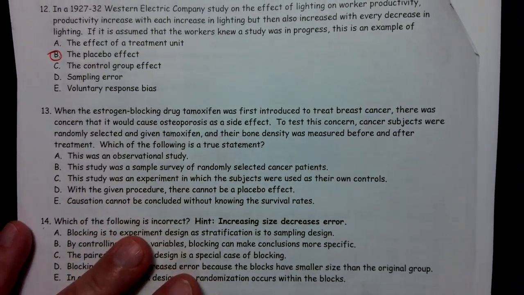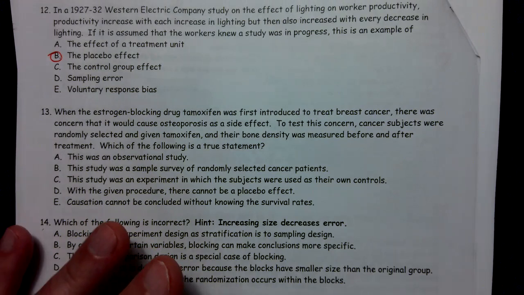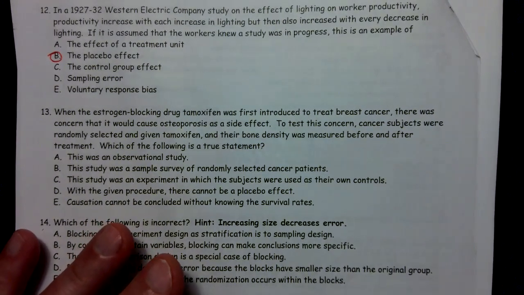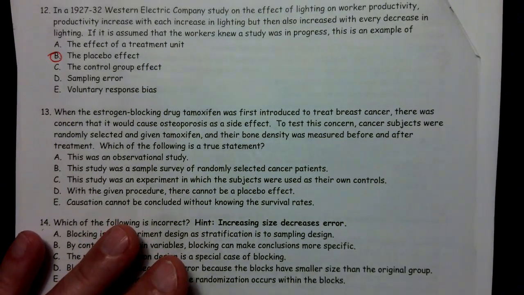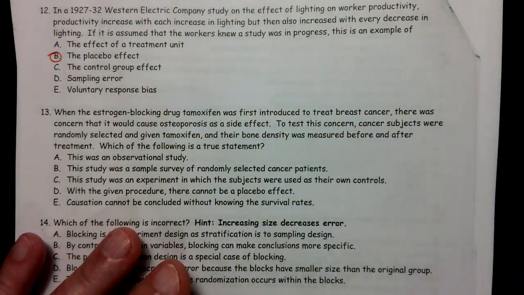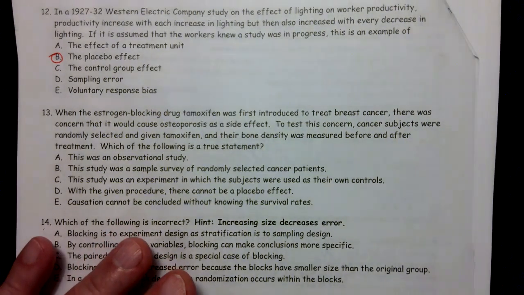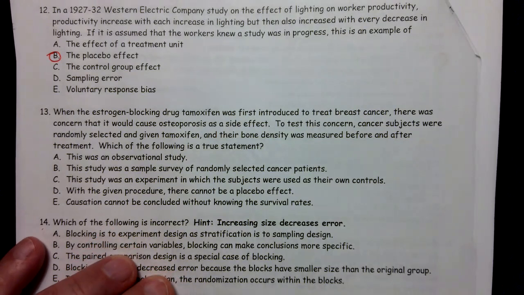The placebo effect is saying that, hey, we got a good result, even though it really didn't have an impact. The lighting didn't impact, and the reason we know it didn't impact is because productivity went up when we increased the lighting, and it went up when we decreased the lighting. So obviously, lighting didn't have a real impact.